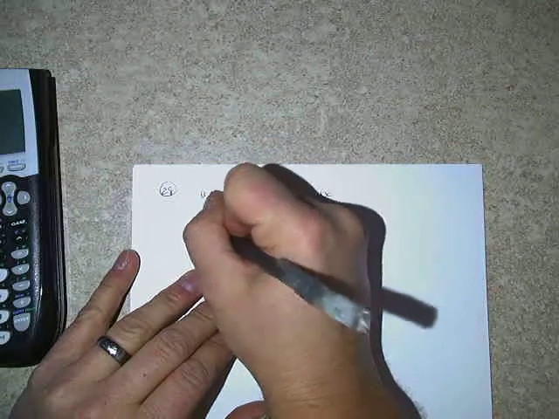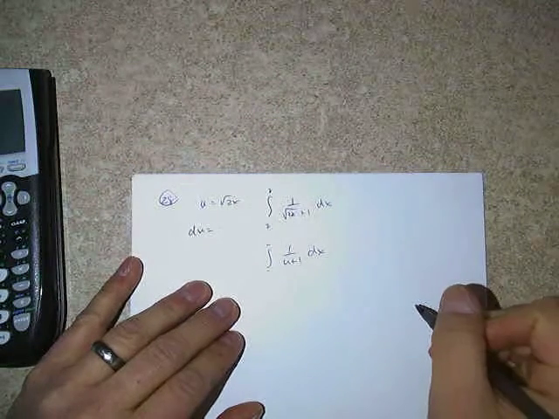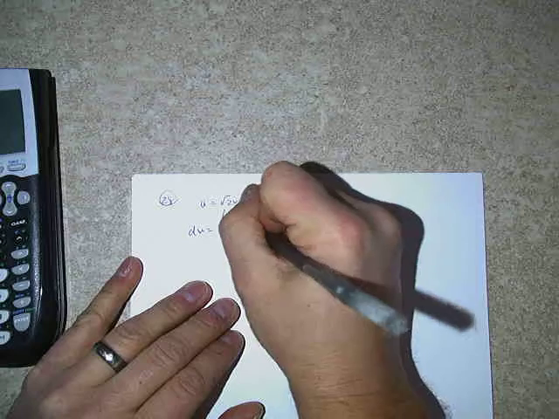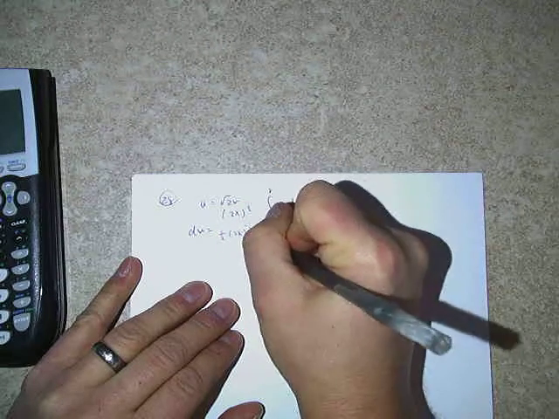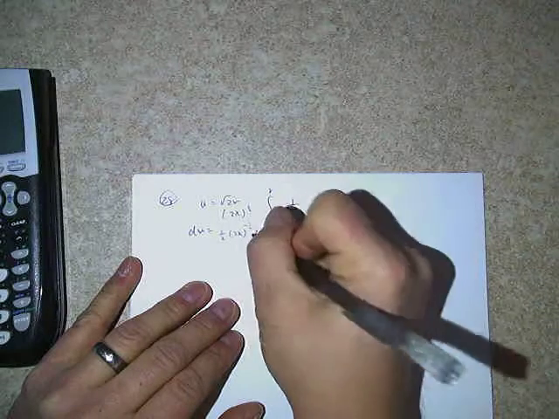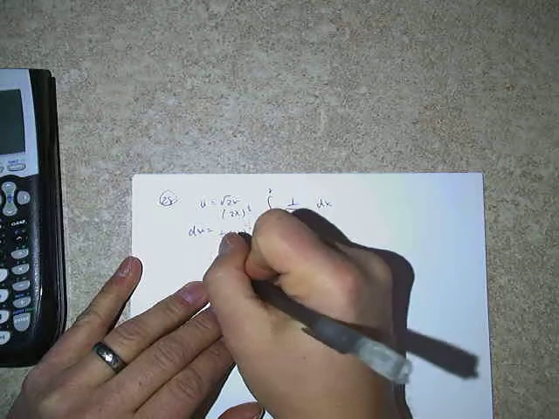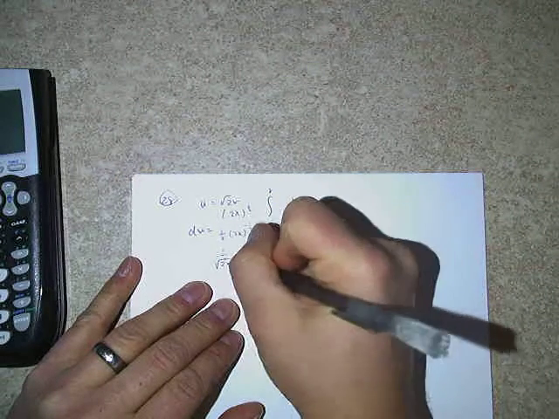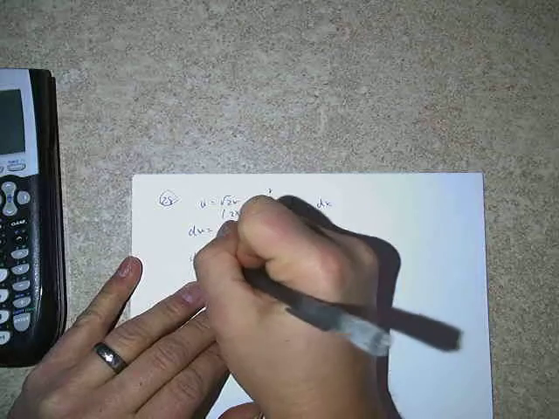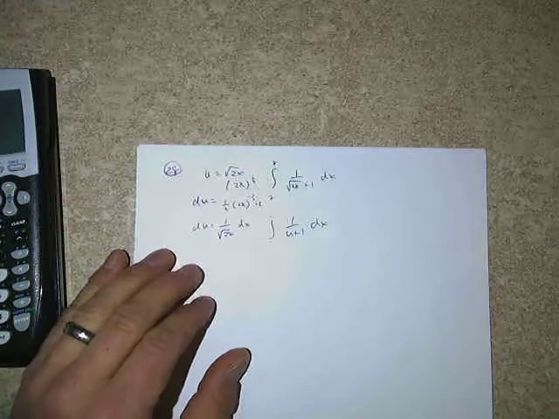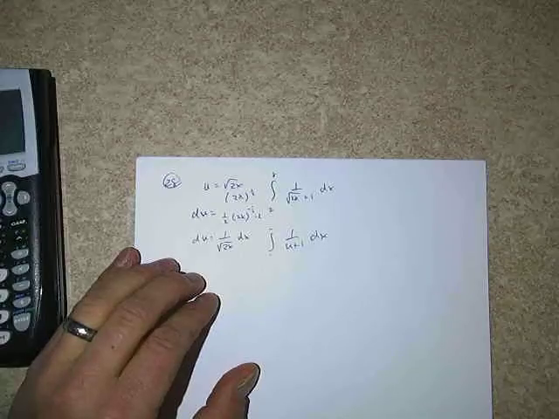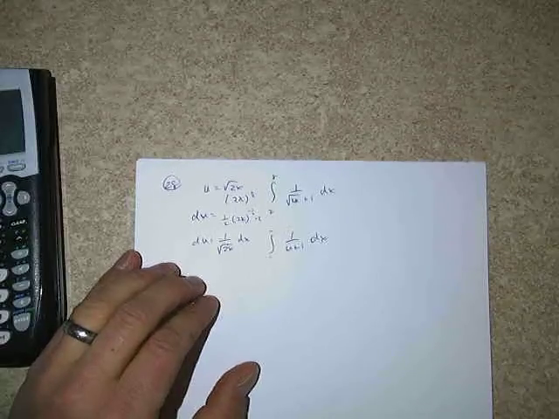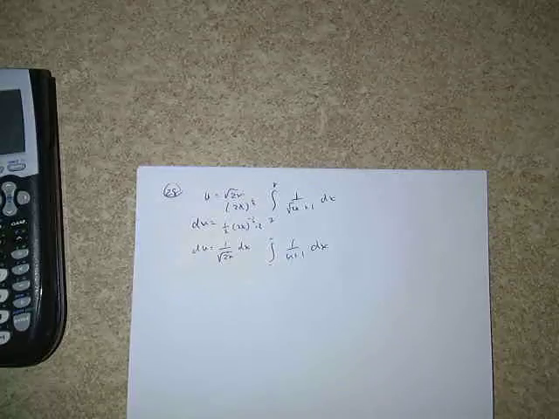So if we did our du over here with our radical 2x, keep in mind that's 2x to the 1/2, we'd have 1/2 times 2x to the negative 1/2 times 2, which ultimately would give us 1 over radical 2x as our derivative. So that right there would be our du. True? Alright. So, bottom line here is there any way we can get rid of that dx?